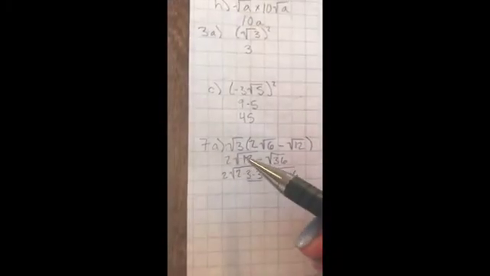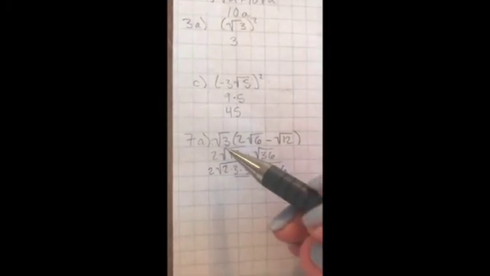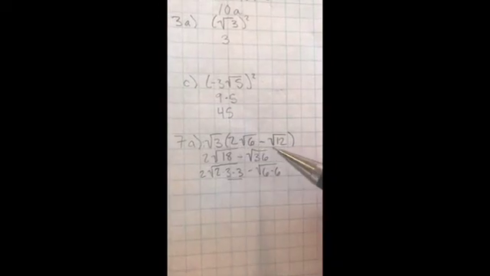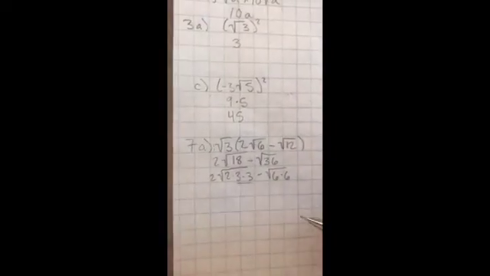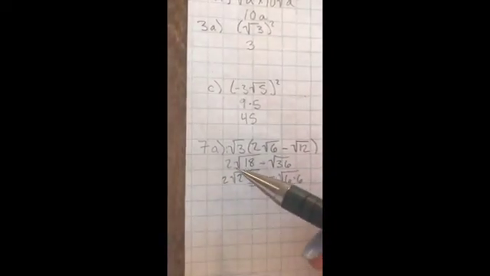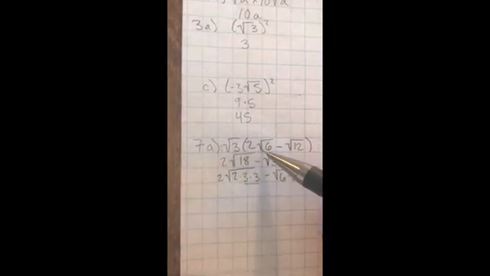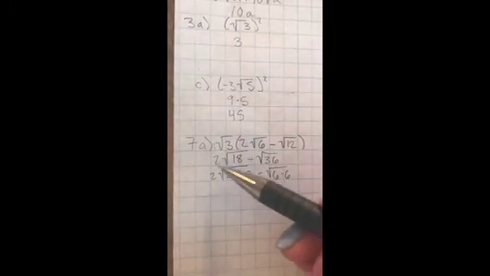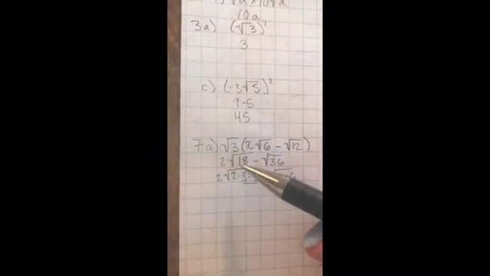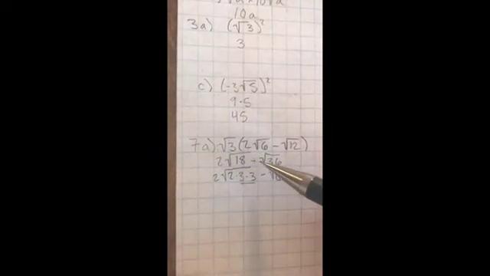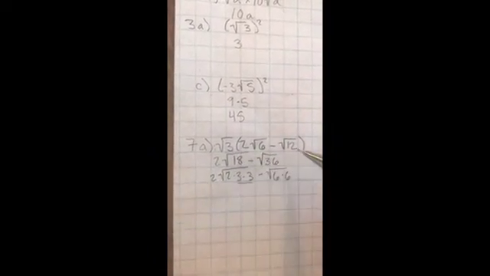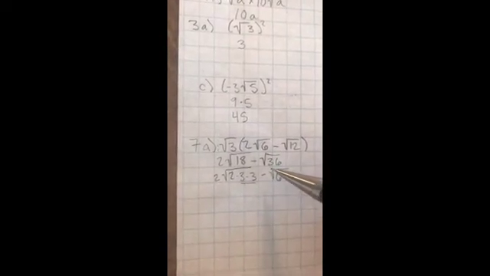Here we have 7a, and we are going to do root of 3 times (2 root of 6 minus root of 12), all in brackets. And what we're going to do is multiply this root of 3 out into these both. So the root of 3 multiplied into here will be 2 root of 18 minus, and then root of 3 times root of 12 will be root of 36.